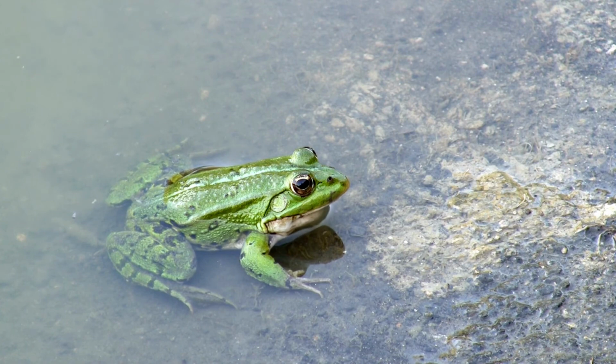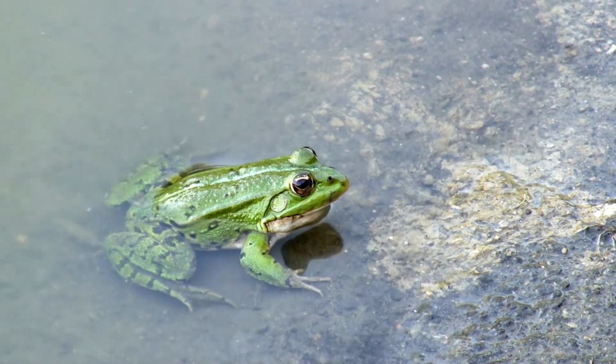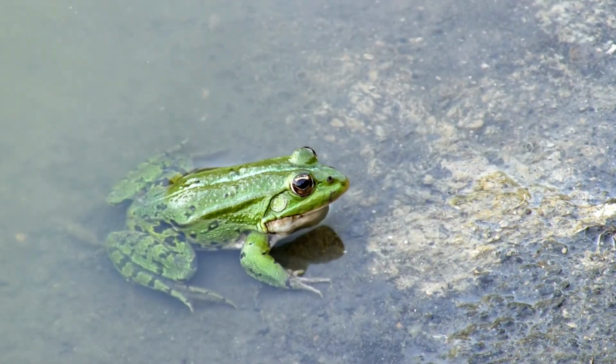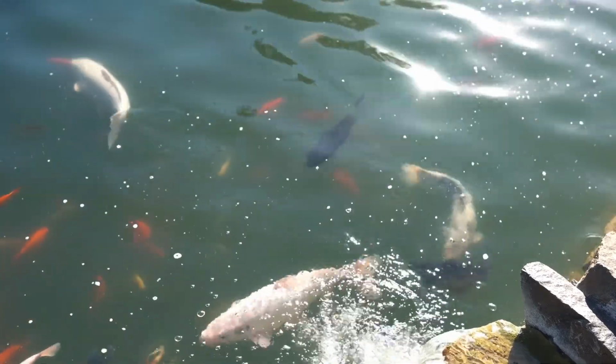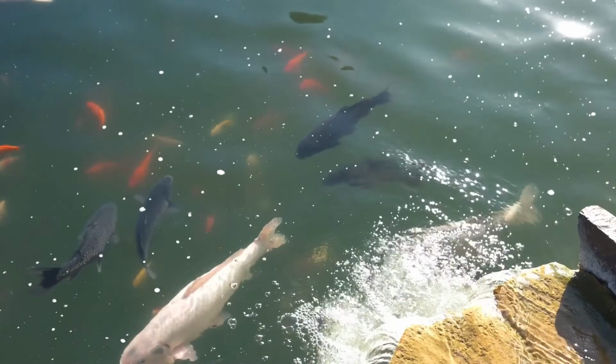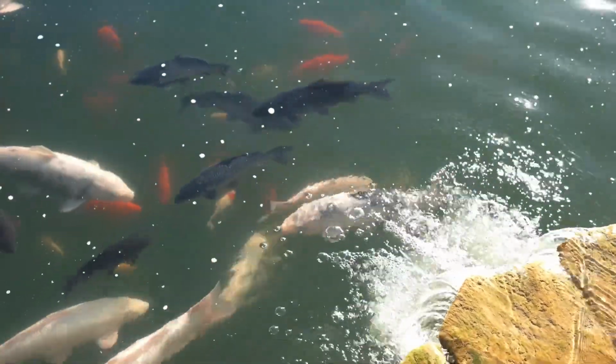Amphibians, like this green frog, are also a group of animals that live in the river habitat, as well as many, many different types of fish.